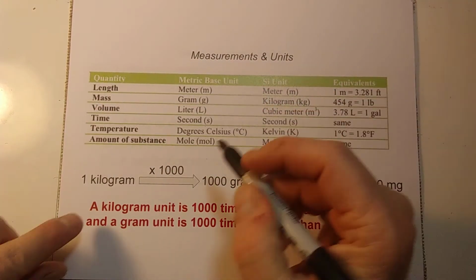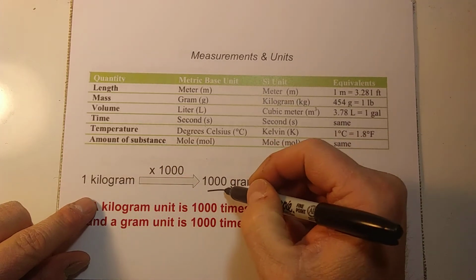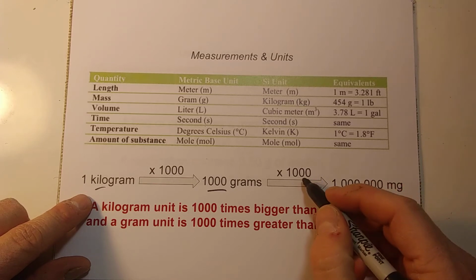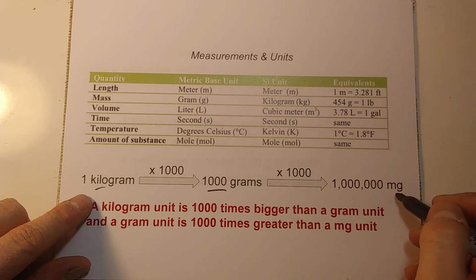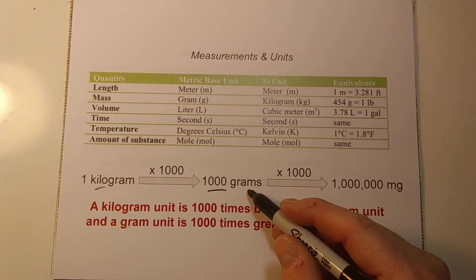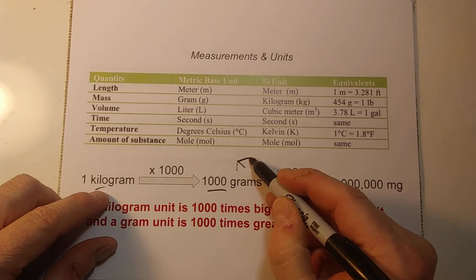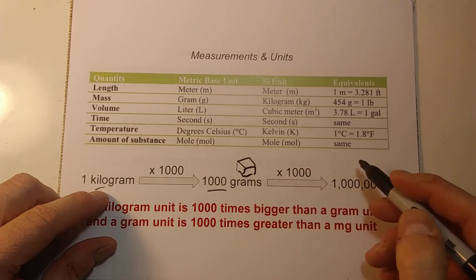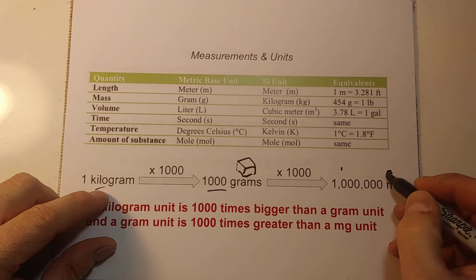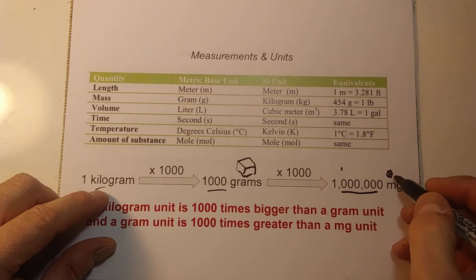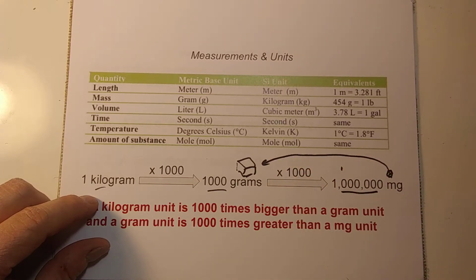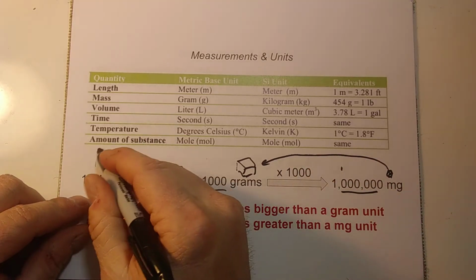So we said kilogram just means 1,000 grams, so you can replace the kilo with 1,000. And if we want to go from grams to milligrams, we can times that by 1,000, going from grams, which is a bigger unit, to milligrams, which is a very, very small unit. So that's why we have to go up in terms of the number, because you can put 1,000 of them into the gram, and of course the kilogram is much, much bigger.